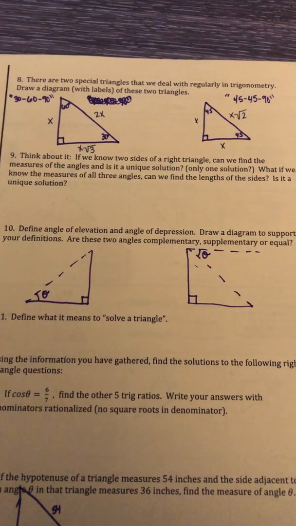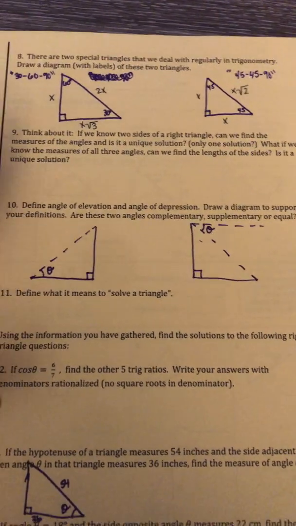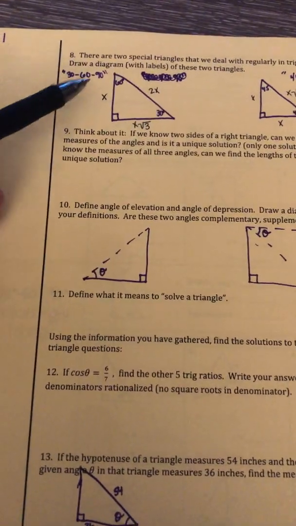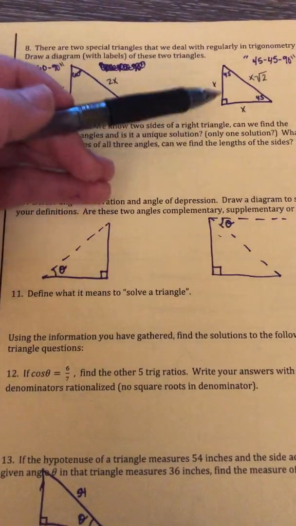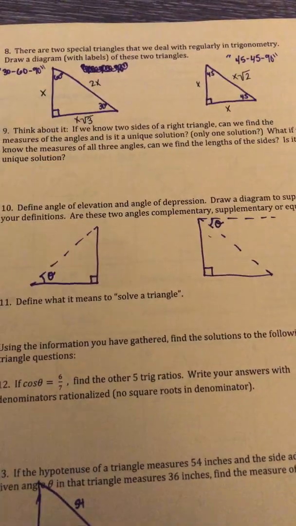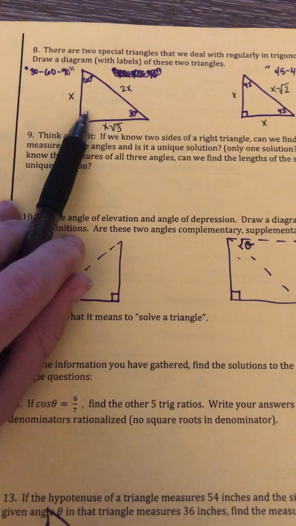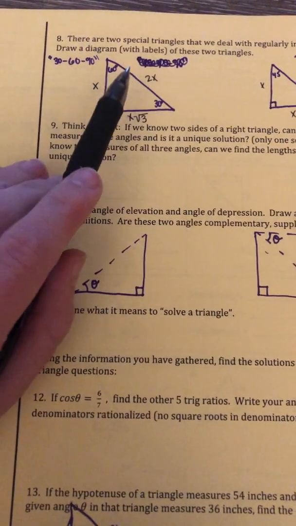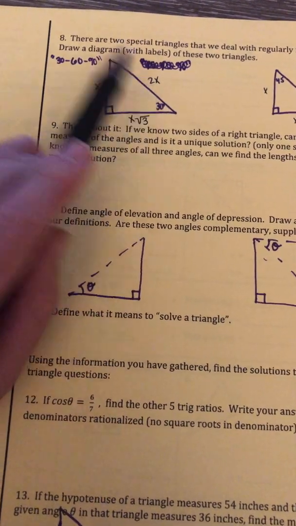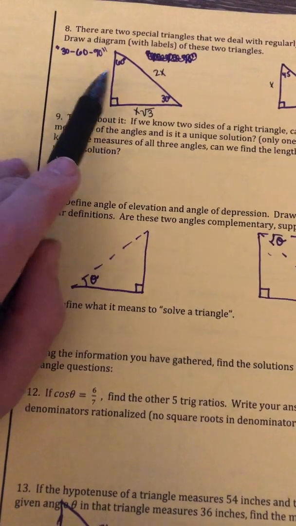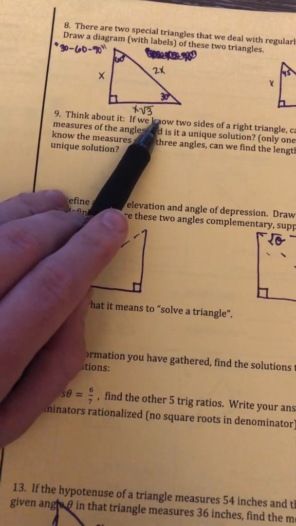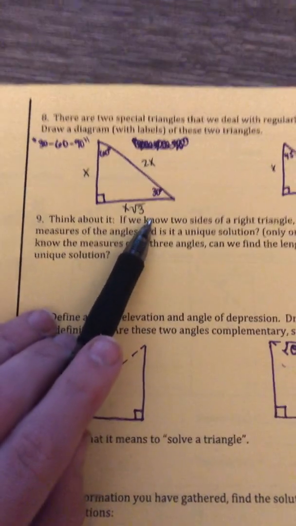All right, there are two special right triangles that we will deal with regularly in trigonometry. These are both going to be on your homework today. So we have 30, 60, 90 triangles and then 45, 45, 90 triangles. You will not be able to use it on any other types of triangles. These are special right triangles. So here are the lengths of the sides for the 30, 60, 90. The hypotenuse is always going to be 2x, and then we have the legs as x, and x times the square root of 3. All right, so you will need to keep this in mind as you are working.